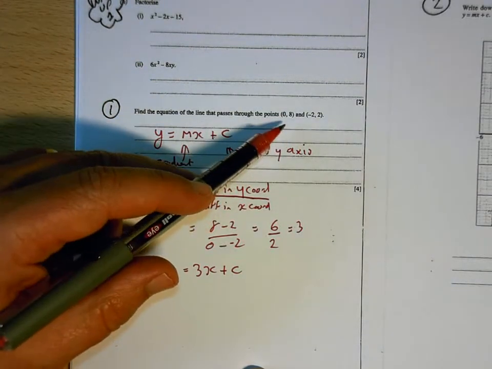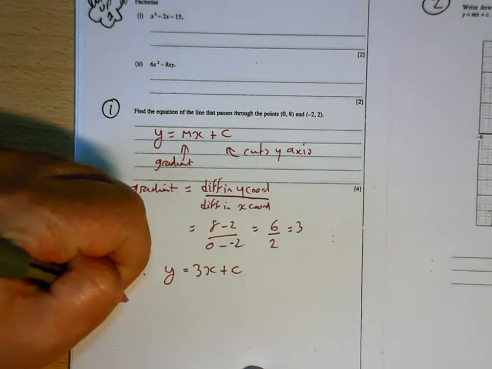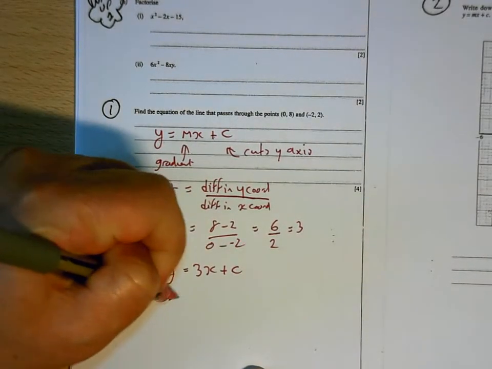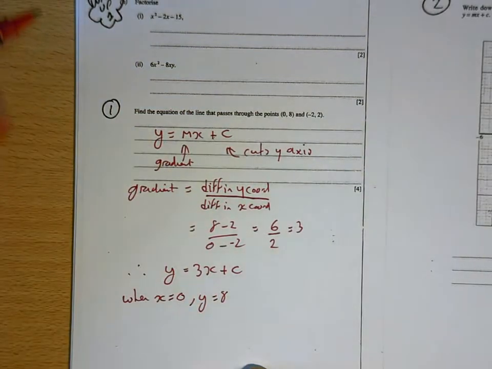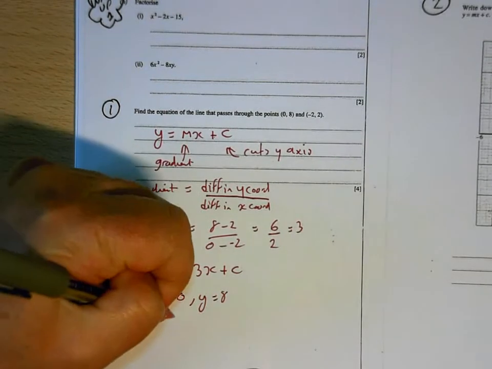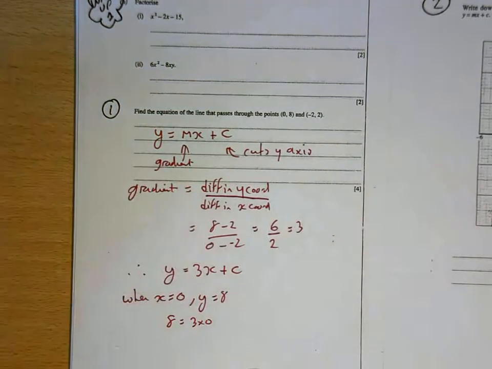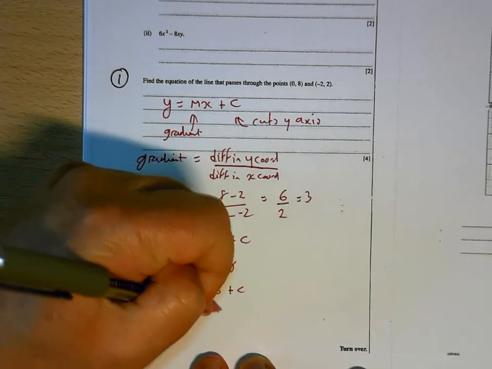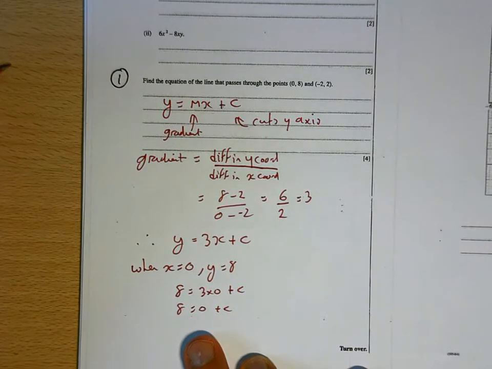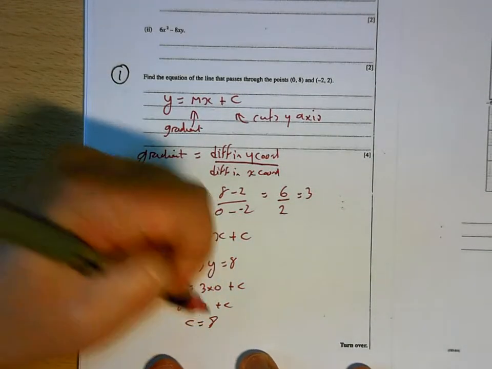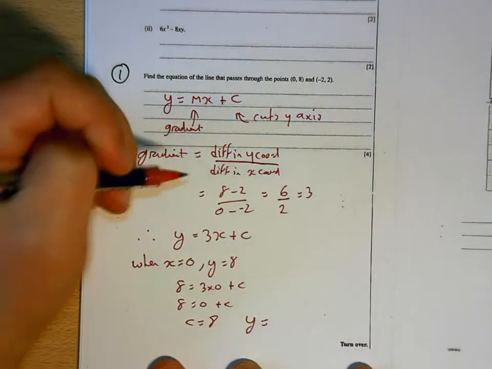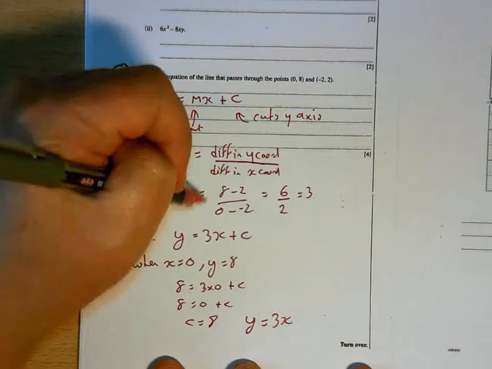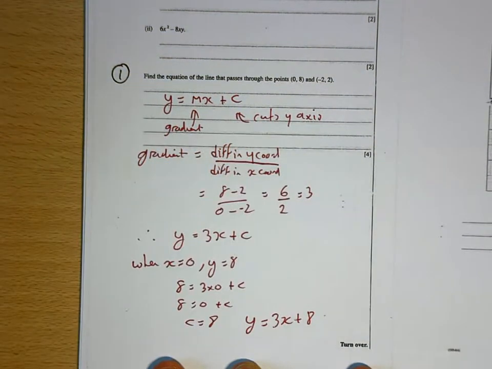Okay, so if we choose 0, 8, when x equals 0, y equals 8. Put that in there, and we get 8 equals 3 times 0 plus c. 8 equals 0 plus c, so c equals 8. So your equation of the line is y equals 3x plus 8.